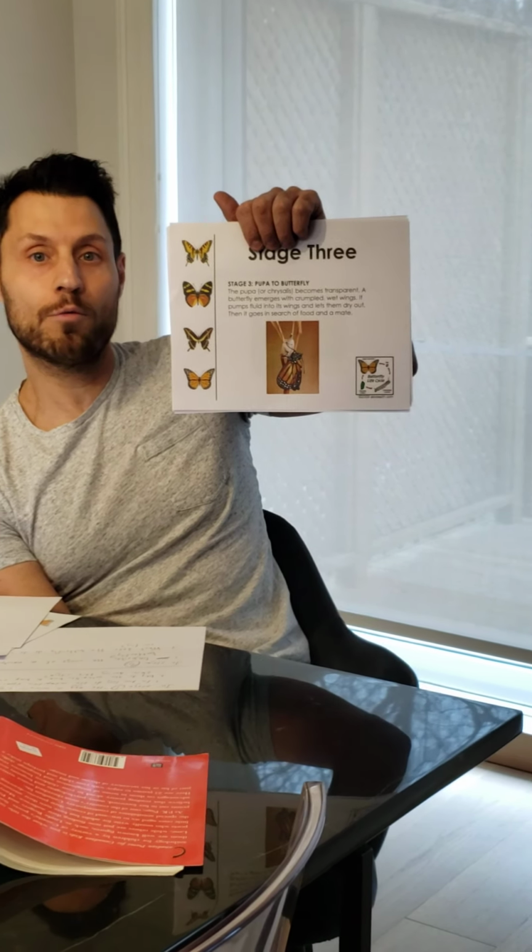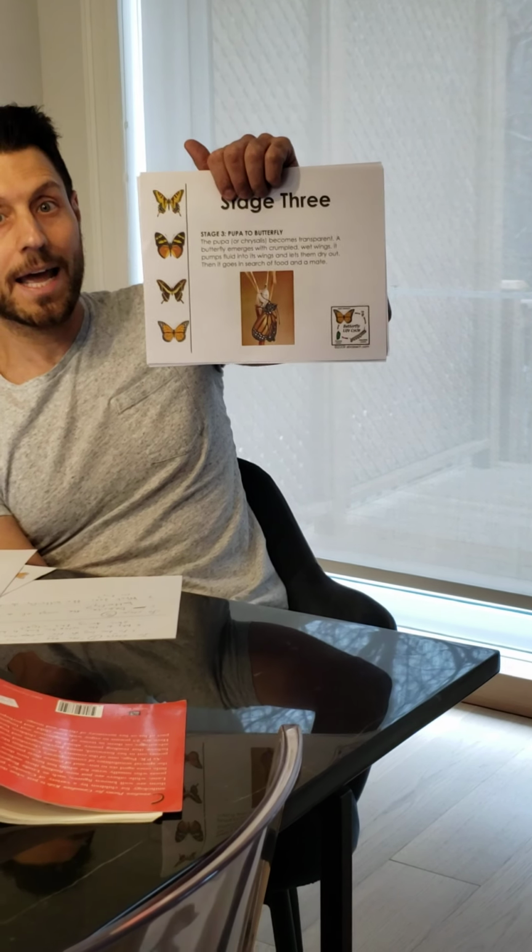It pumps a fluid into its wings so they become dry and it can take flight. Once the butterfly takes flight, it goes in search of 2 important things, food and a mate.